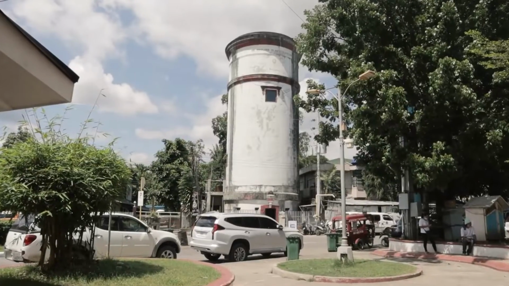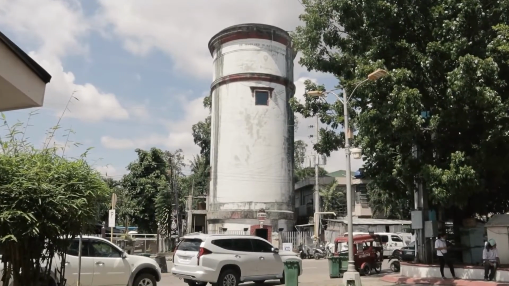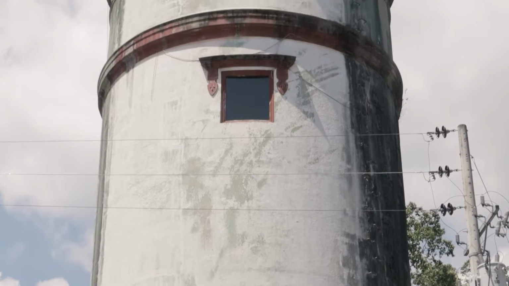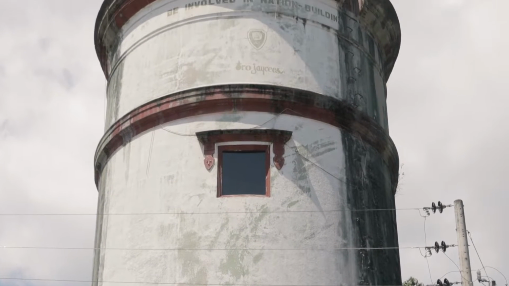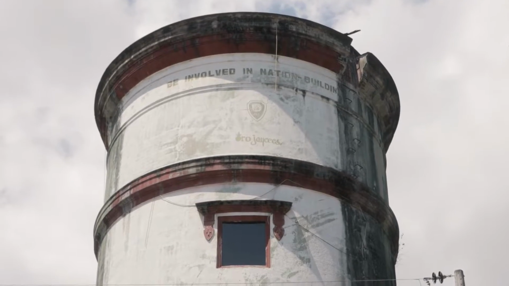In its early years, the water tower appeared in its original concrete color until it was painted green in the 1970s. Five years later, it was repainted white with red on its fringes, just like what we can see here today. A historical landmark indeed. We hope we can see this structure preserved for the future.